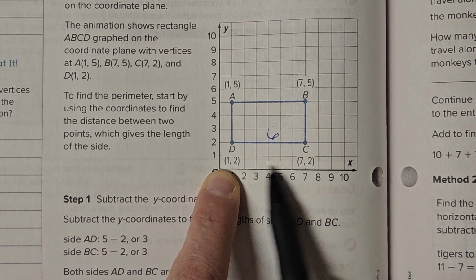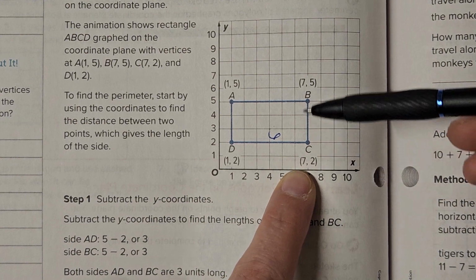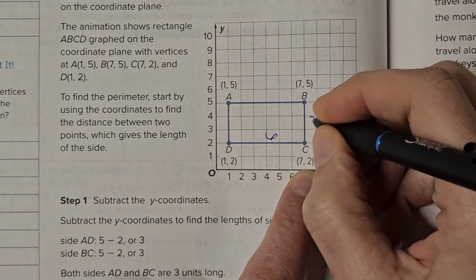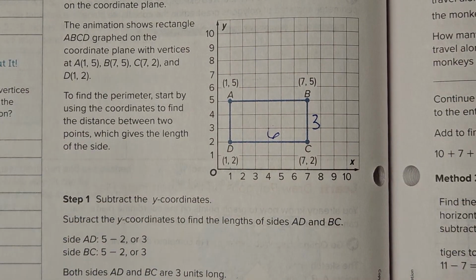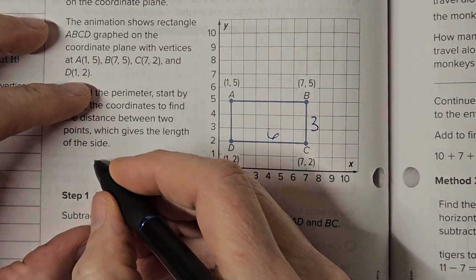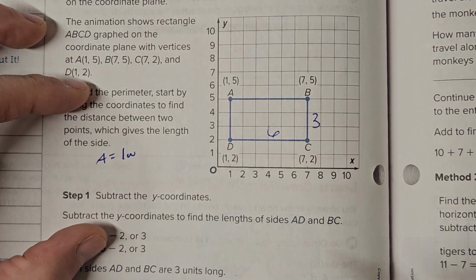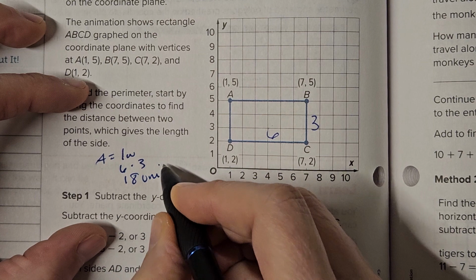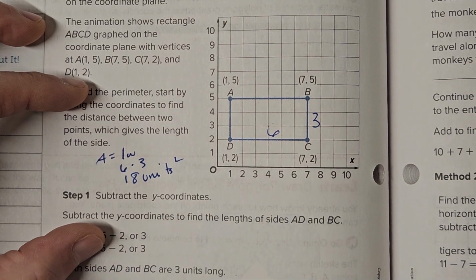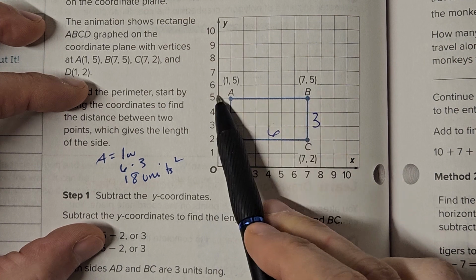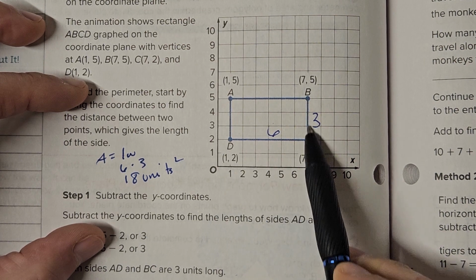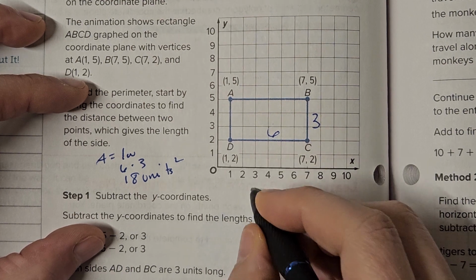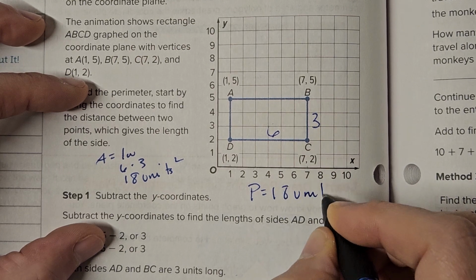Takes a little practice. So if this side's 6, let's look at it this way. A vertical line has x coordinates the same, so we'll look at the y coordinates, and 5 minus 2 is 3. So we have a 6 by 3 box, and that means our area, remember our area equals length times width, and if our length is 6 and our width is 3, our area would be 18 units squared. And our perimeter, remember perimeter is adding up the lengths around the outside, so we'd have 6 plus 3 is 9, plus 6, 15, plus 3 is 18. So our perimeter would be 18 units.